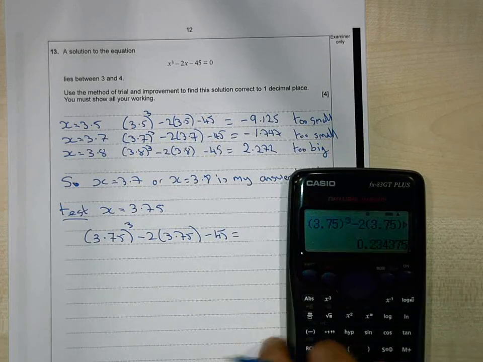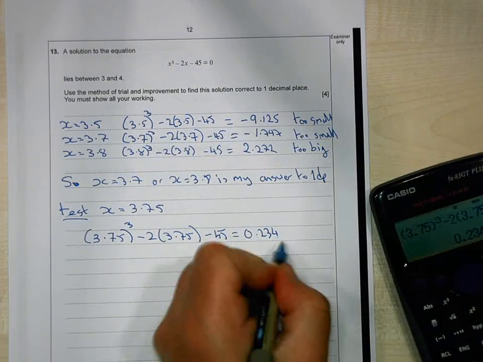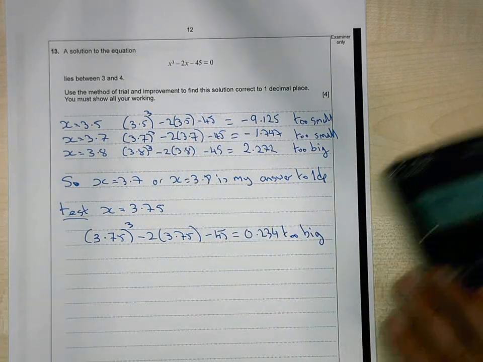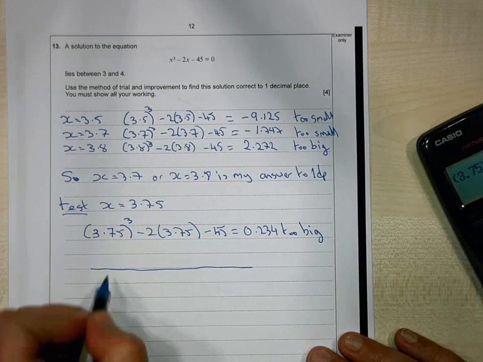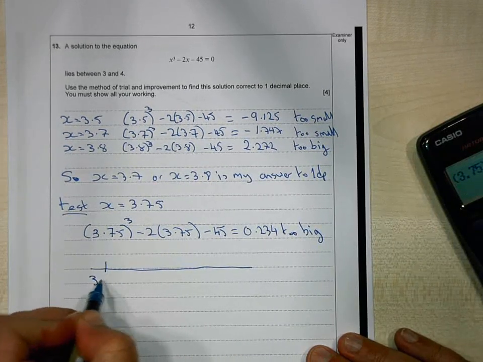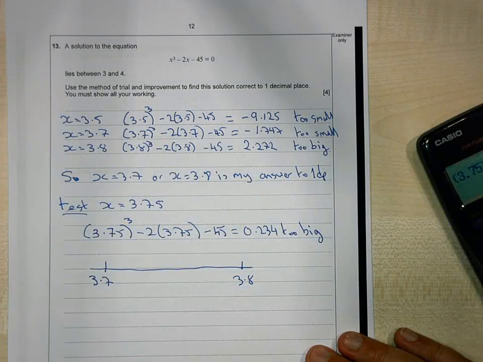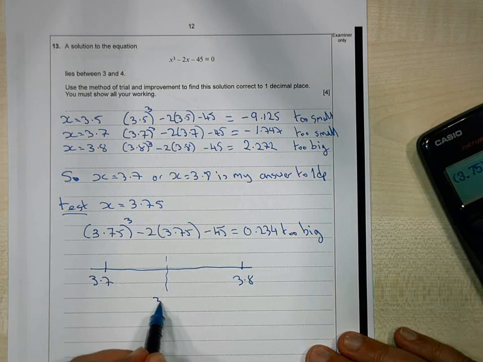And it gives us a positive value, 0.234, which is too big. Now, how does that help us? Well, if you think about a number line, what we're doing here is saying 3.7 or 3.8 is my answer. And halfway between there is 3.75.